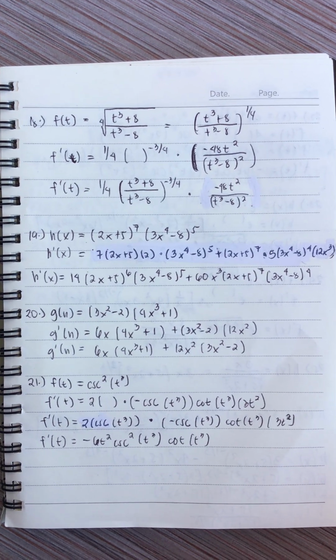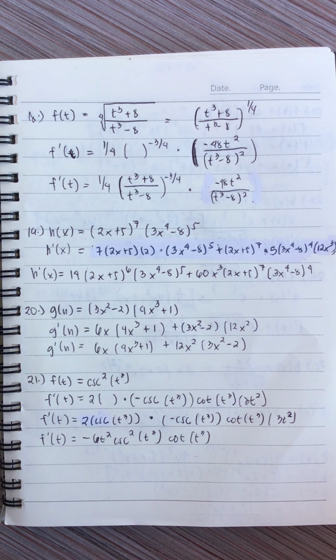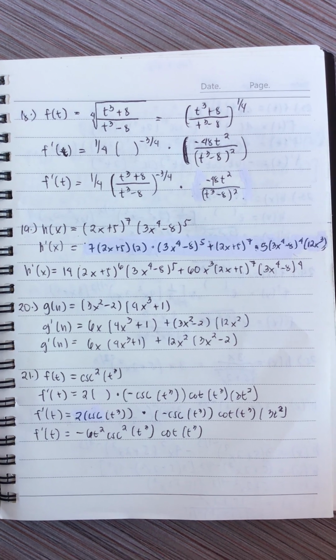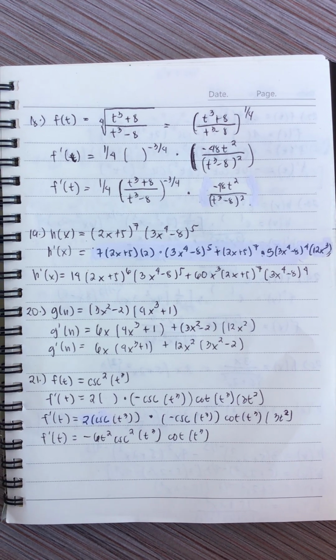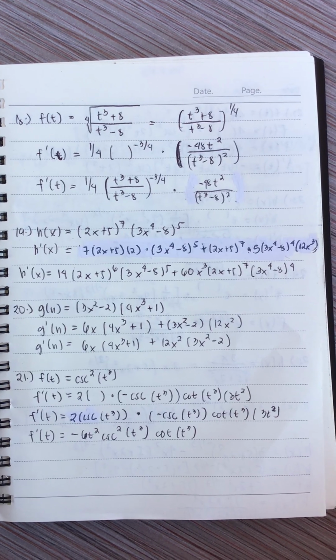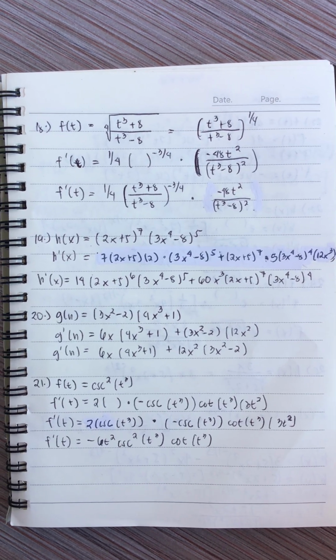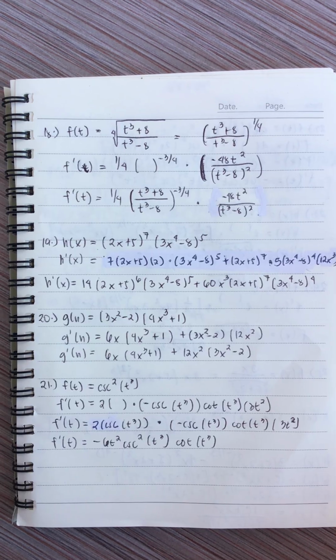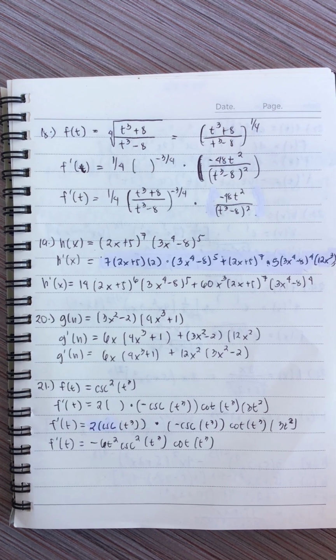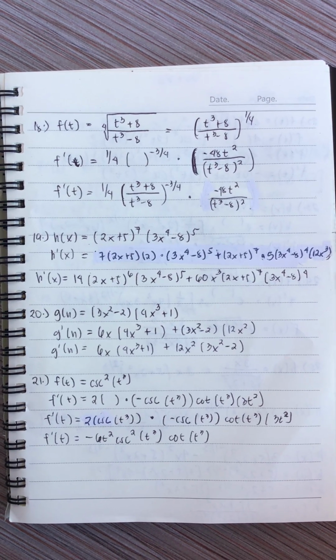So now by applying the chain rule together, we have obtained f prime of t equals 1 over 4 times (t cubed plus 8 over t cubed minus 8) to the power of 3/4 times negative 48t squared over (t cubed minus 8) squared.